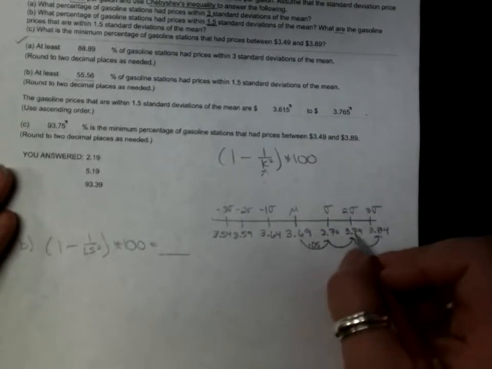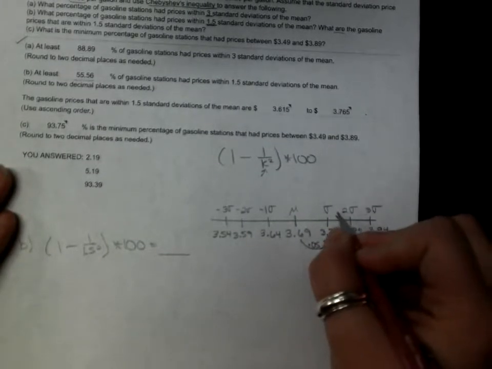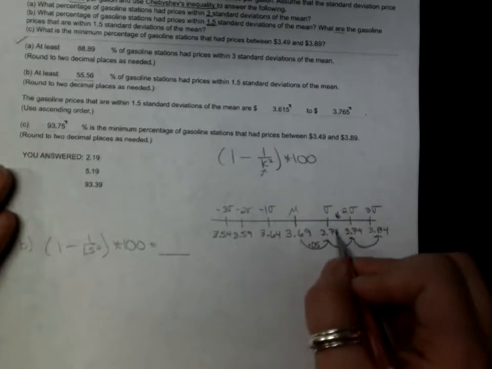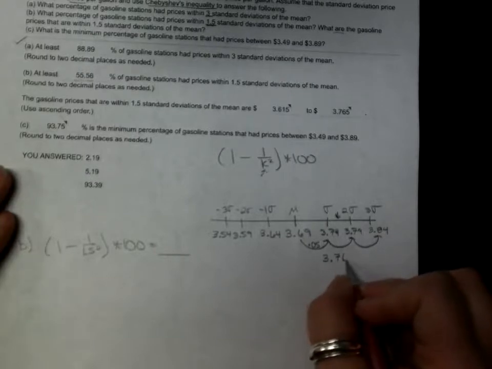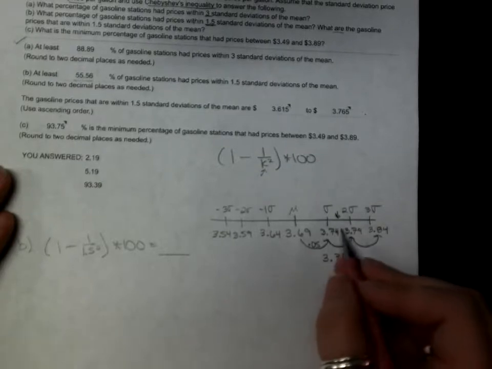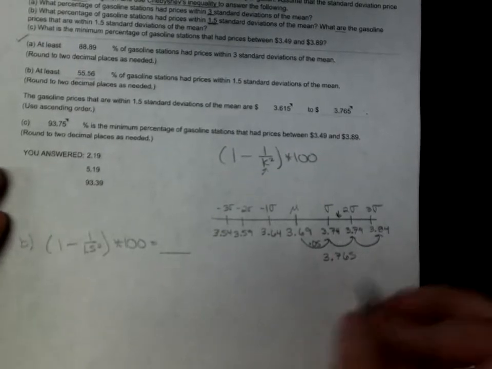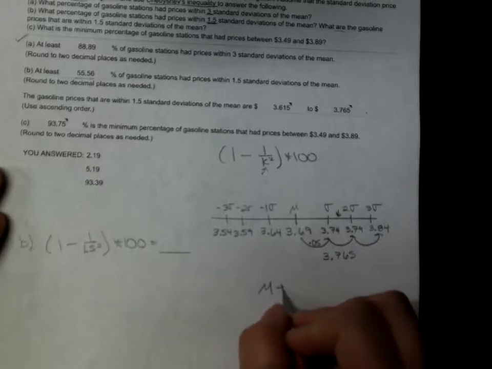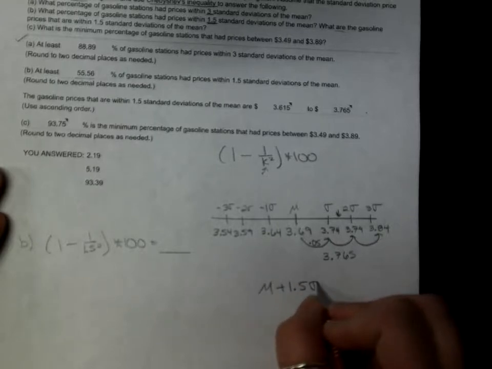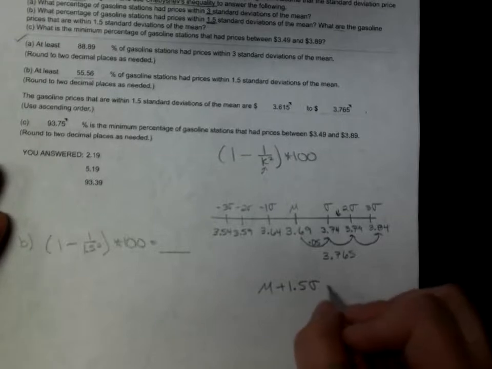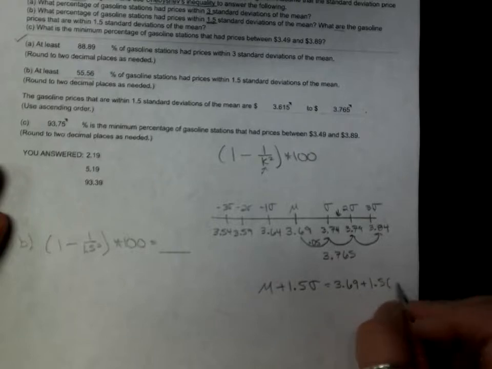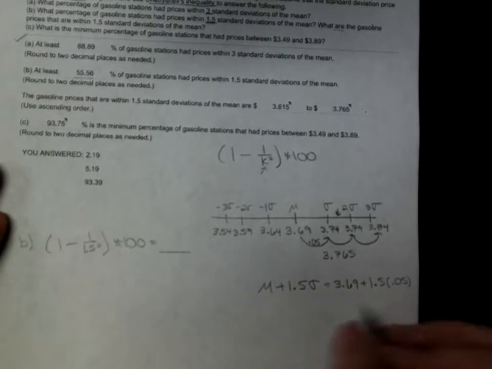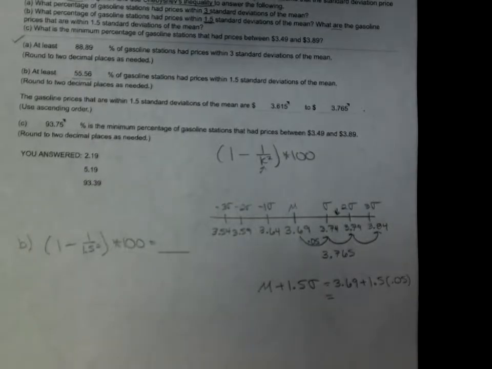And if we take 1.5 in the middle here, so halfway between 3.74 and 3.79 would be 3.765. So I just did halfway between 1 and 2. You could also take the mean and add 1.5 times the standard deviation. I think that's the way the book does it. So that would be 3.69 plus 1.5 times 0.05. I don't have my calculator with me, so whatever that works out to be would be the upper bound.